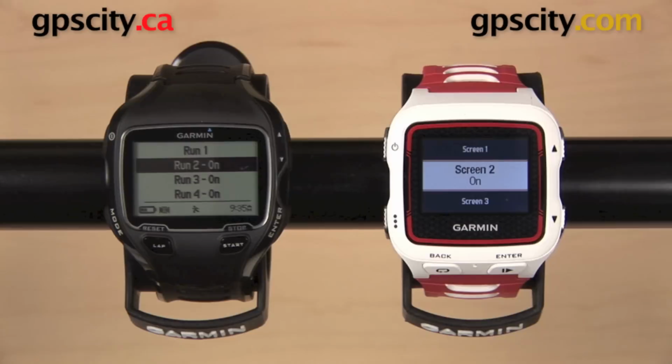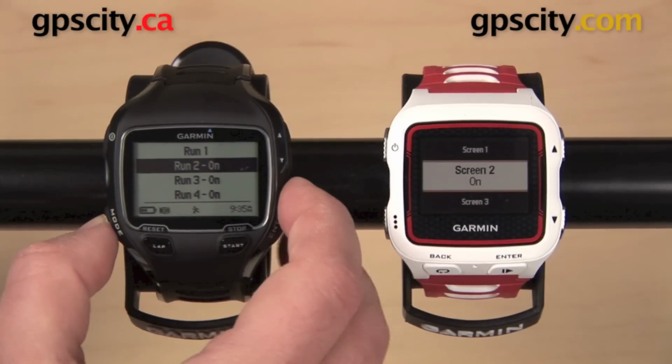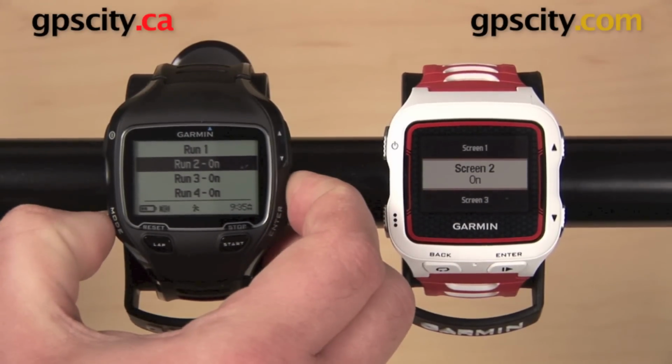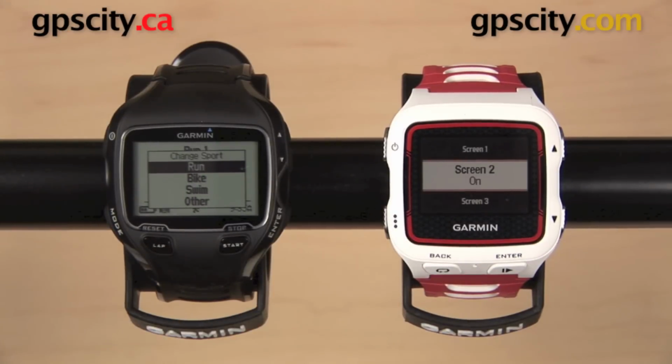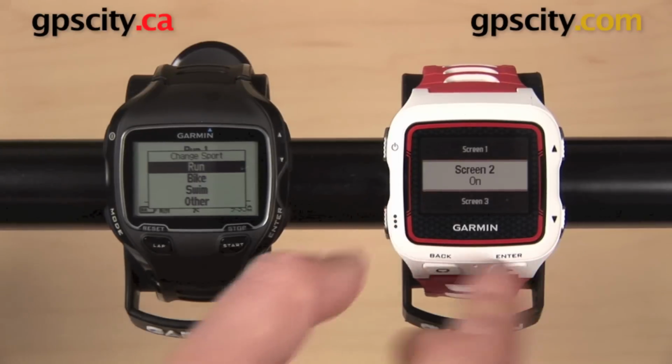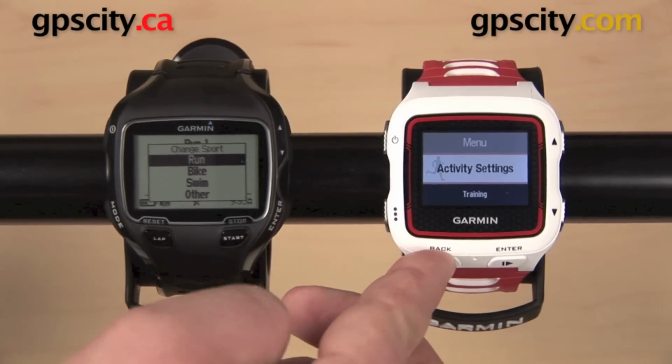Next thing I want to do is change the sport mode or the activity on each of these watches. Over on the 910XT, all I need to do is do a long hold on my mode button here in the lower left, brings me to this screen, and I have 4 different options: running, biking, swimming, or other.